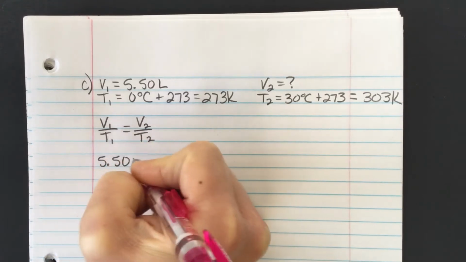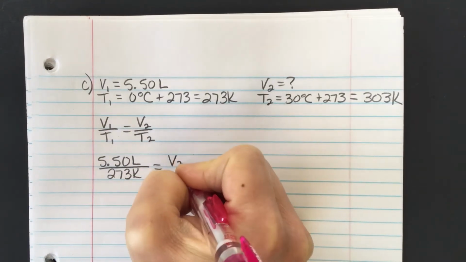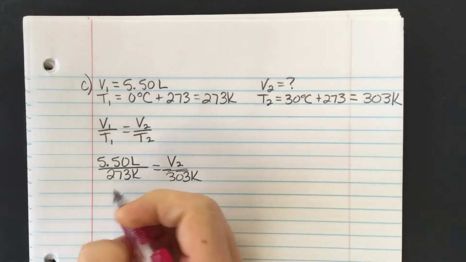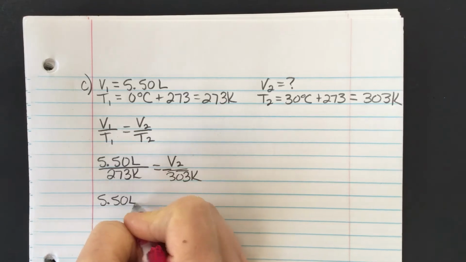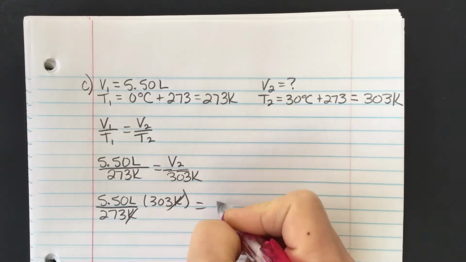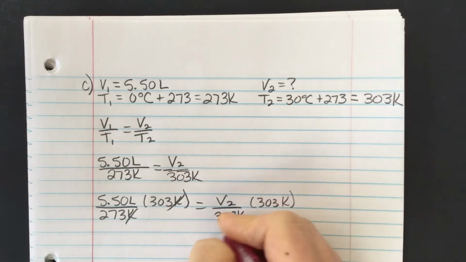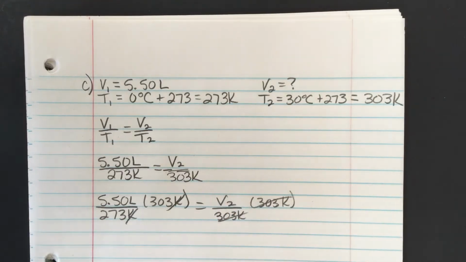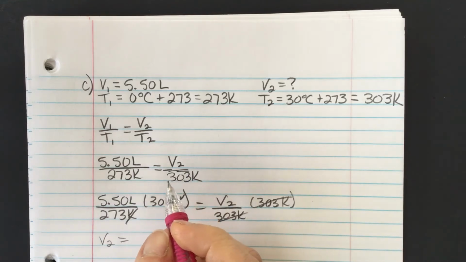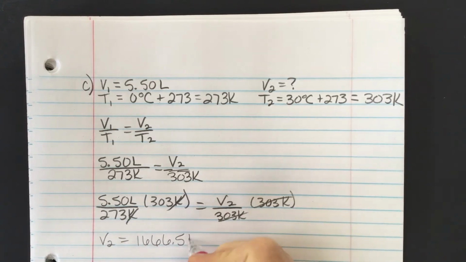I plug in my numbers, 5.50 liters over 273 K equals V2 over 303 K. Multiply both sides by 303 K. So V2 equals, multiplying those top two numbers together, I get 1,666.5 liters.